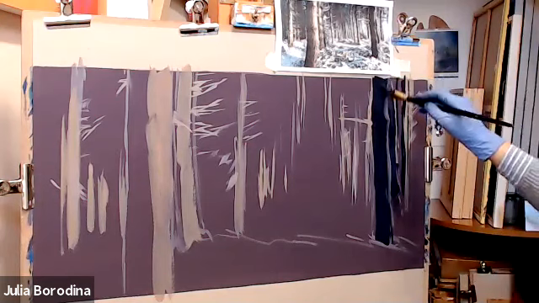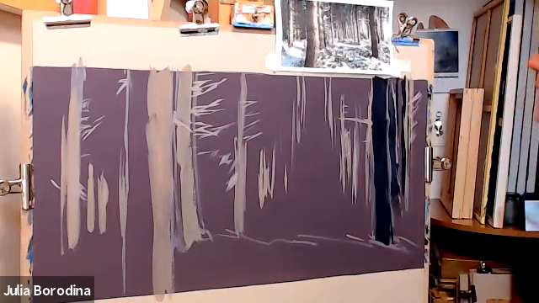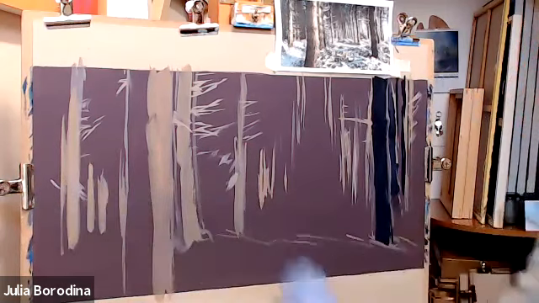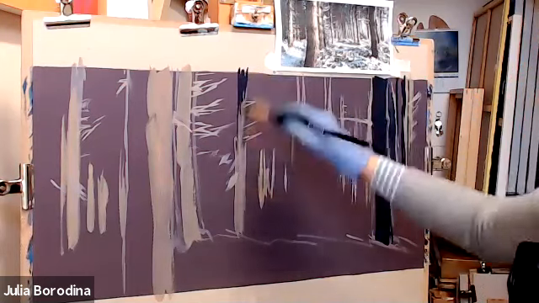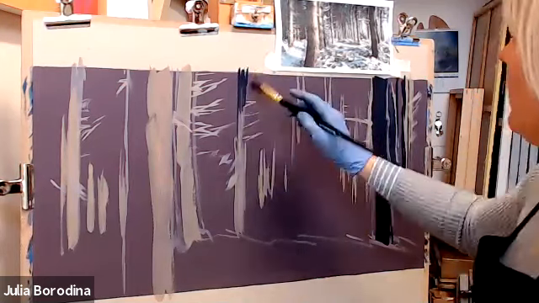Here there might be more highlights and the trees will have a lot of light on them, and they will be just disappearing into the shadows. The tree trunks might not be seen well at all.